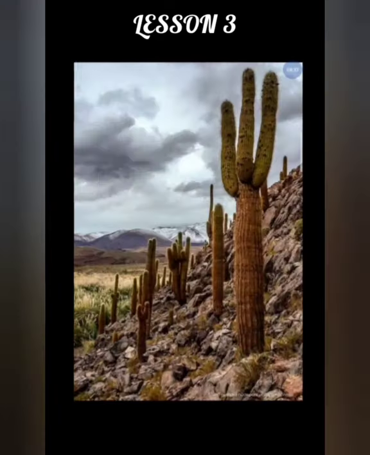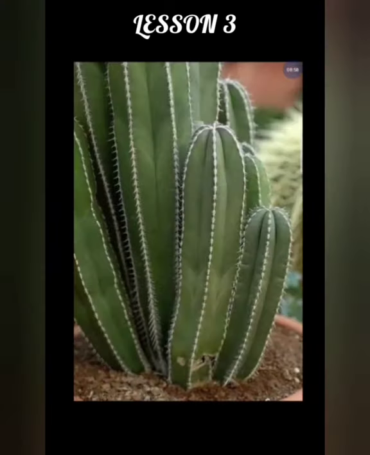Next one is cacti, a plant. It is a plant that lives in very hot places. Everyone knows cactus, no? In hot regions it lives. That cactus has thick stems. It has no leaves. Instead of leaves, it has what? Spines. Cactus has thick stems to store water.